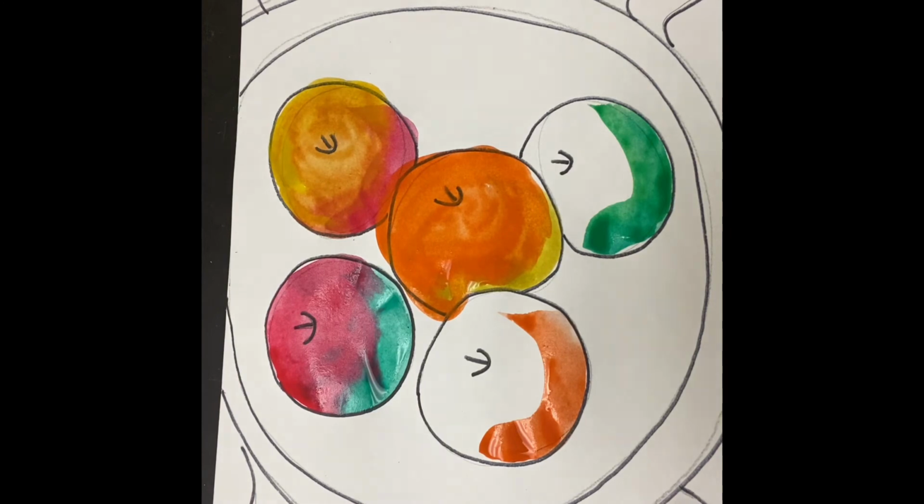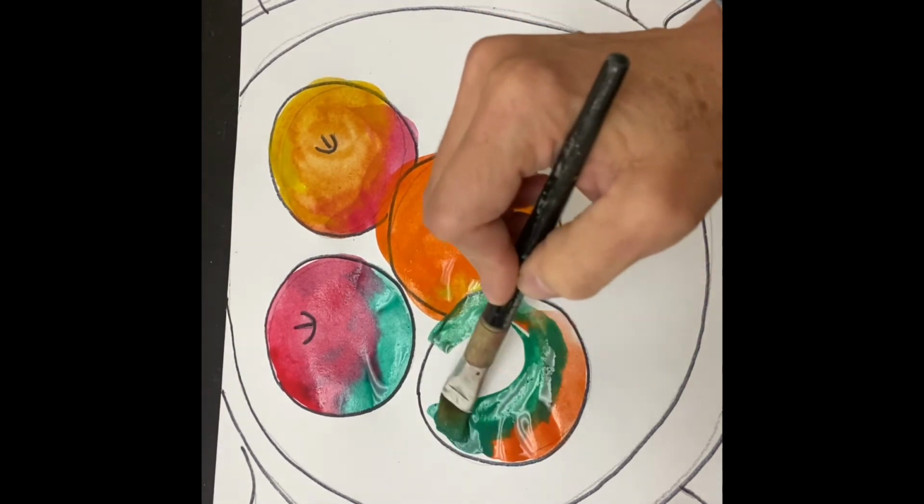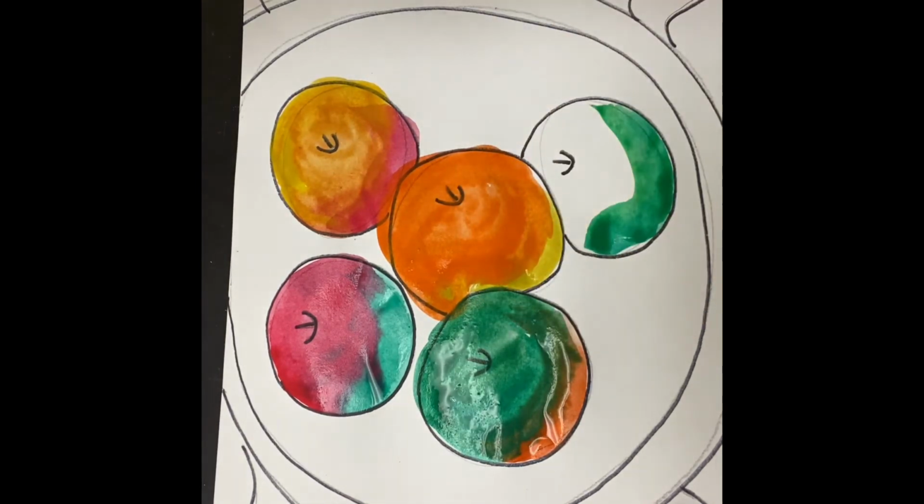I'm going to go into green for this one. And I think I'll go into the red again for this one.